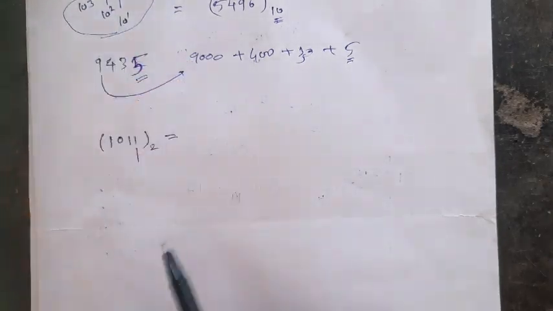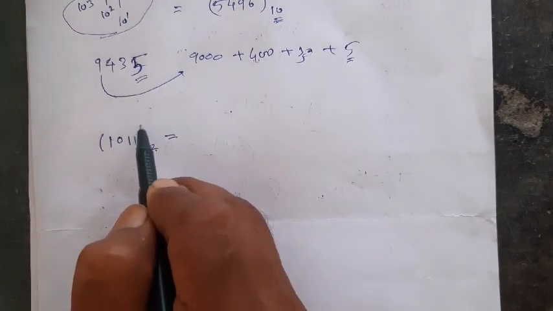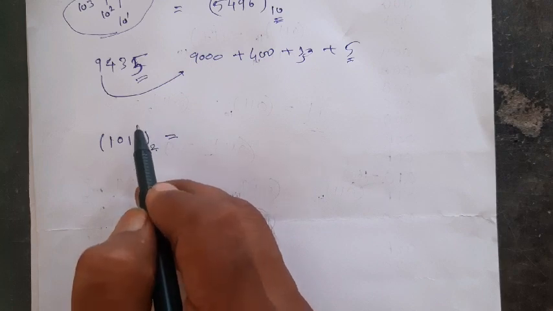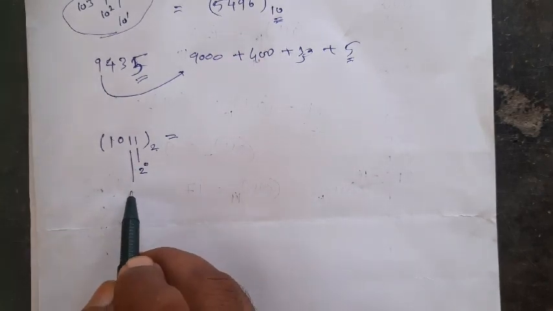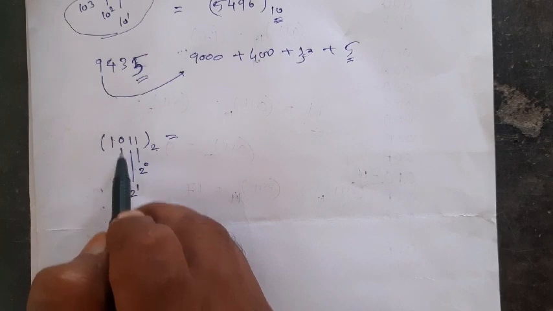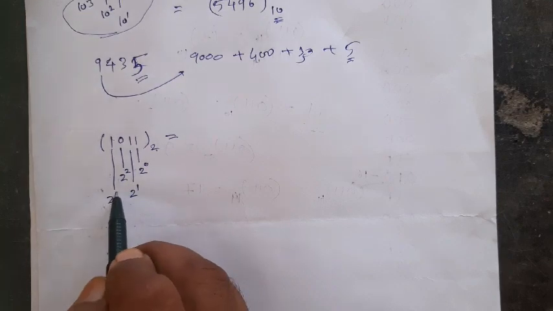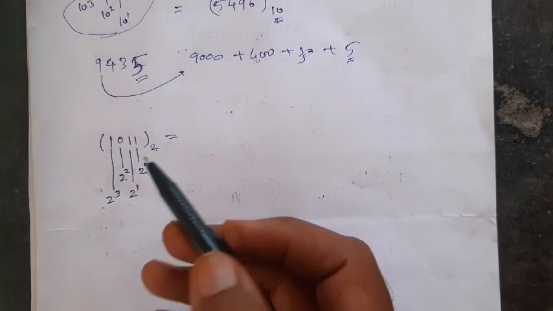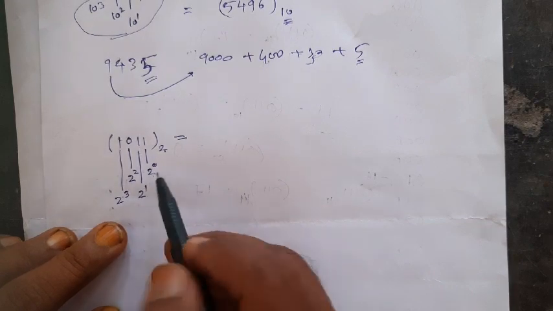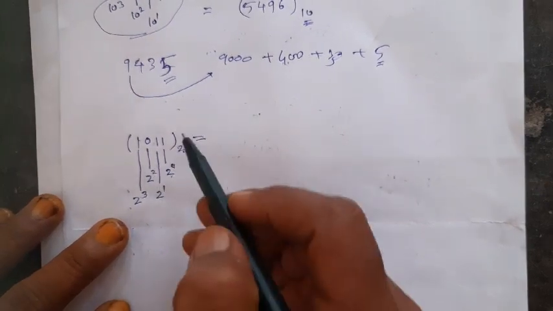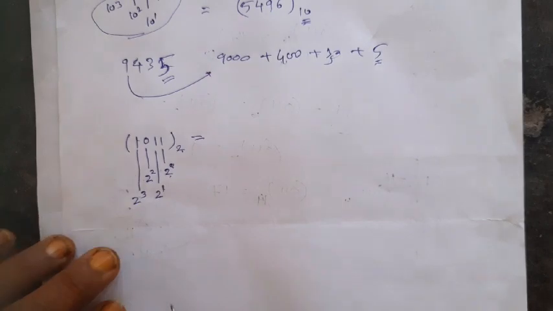As the base of this number system is 2, the place value of the first place, the least significant position, as we call it, is base raised to 0. The next significant position has the place value of base raised to 1. The next has the place value of base raised to 2. The next has the place value of base raised to 3. Therefore, the least significant position has a place value of base raised to 0, the next base raised to 1, then base raised to 2, base raised to 3.